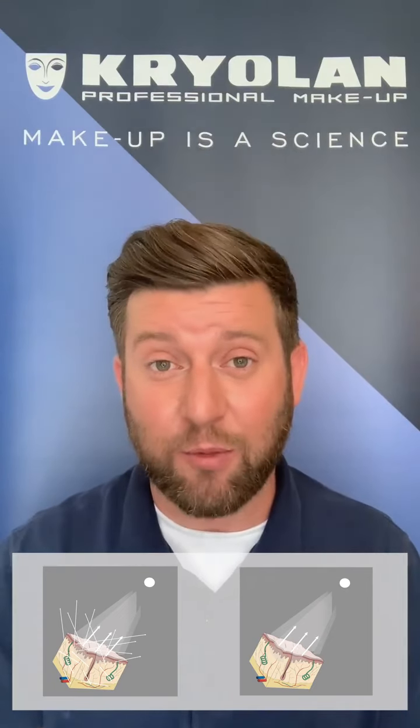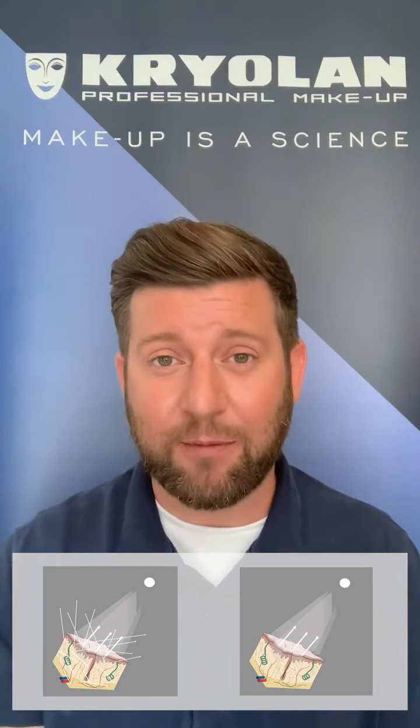This is when makeup can look really cakey, or it appears very, very heavy, and we don't achieve that kind of natural appearance of skin anymore. And that's when we lose that illusion of a cosmetic camouflage.